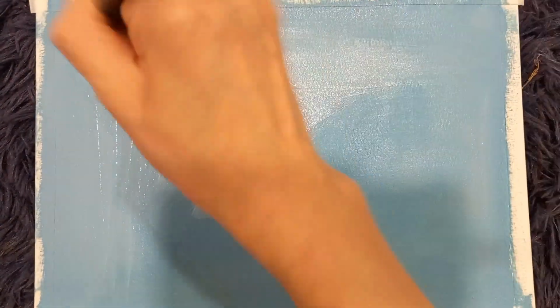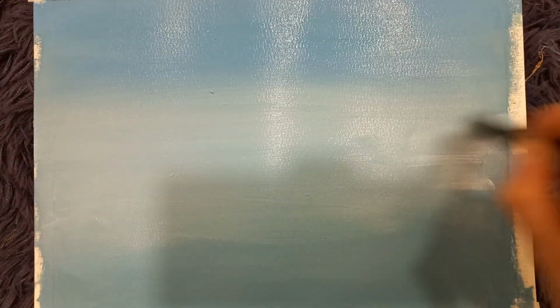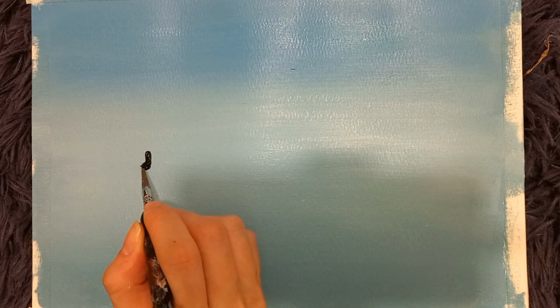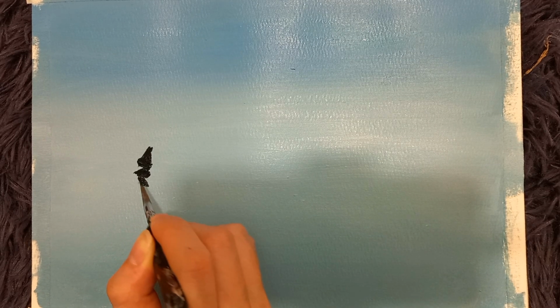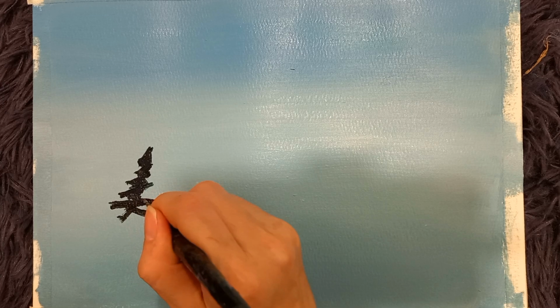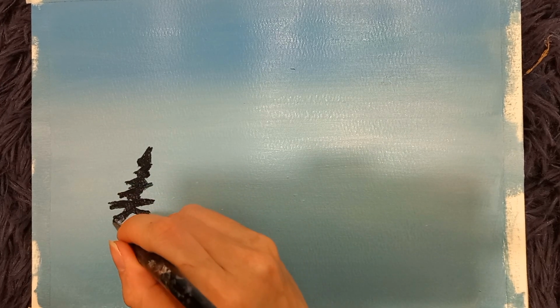And then to get the frosted window look, once the first layer is dry, I add a thin layer of titanium white on top. Now I want to create a gradient from dark to light, from the top to the bottom. Not too obvious, but subtle enough to be visible. So on the top part, I'm just using cobalt blue, turquoise, and coal gray, and then I add more white in the middle, and then I blend it.